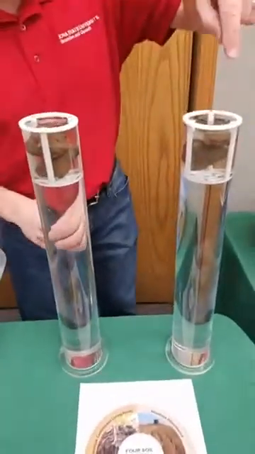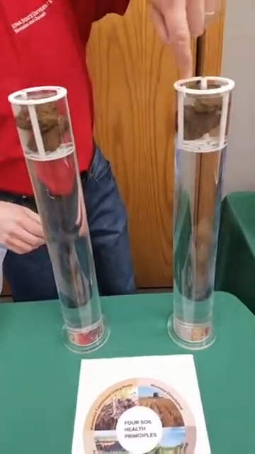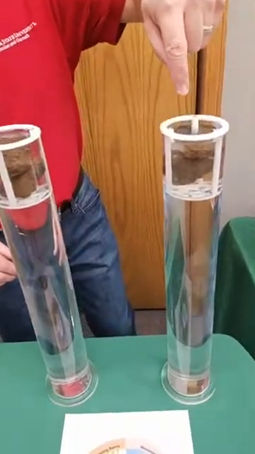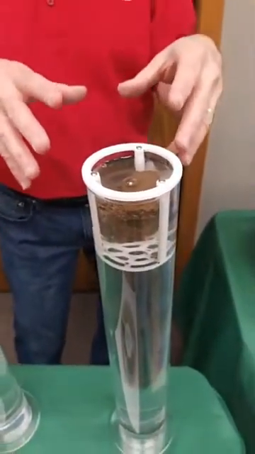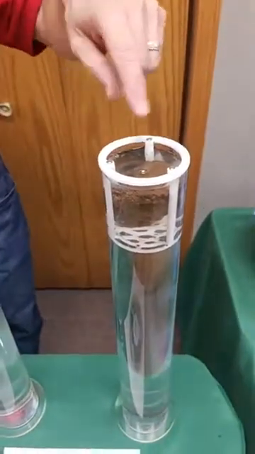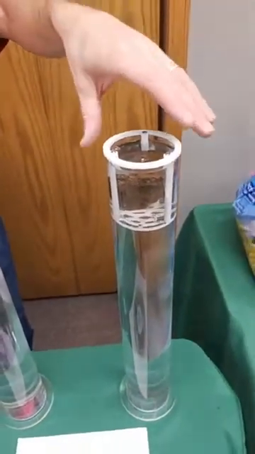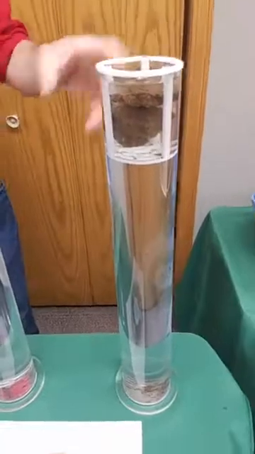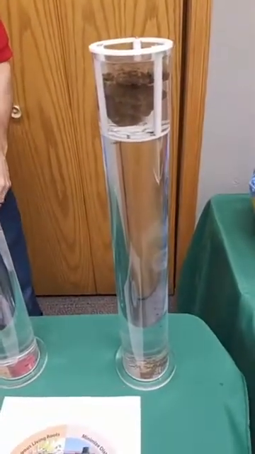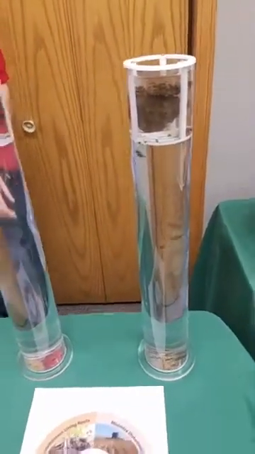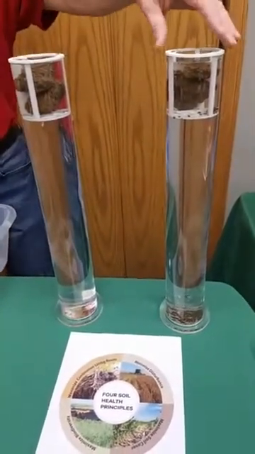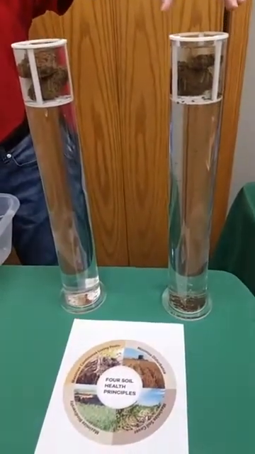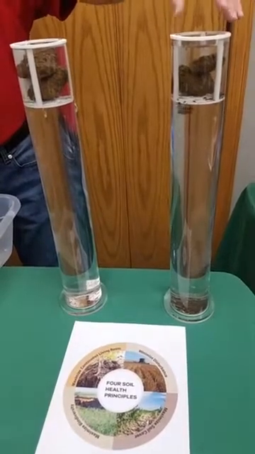If you can see the air bubbles coming out there, that's because as this soil wets down, it's soaking in and displacing air. These soils will have airspace inside them. A soil should be about 50% airspace.